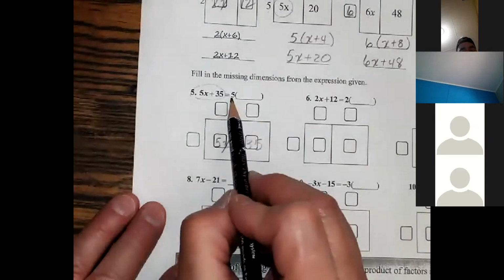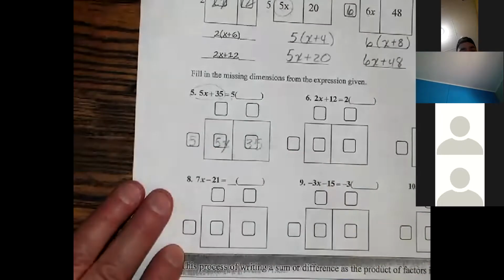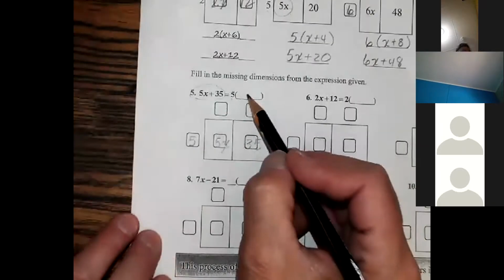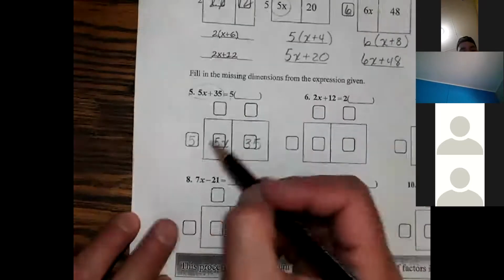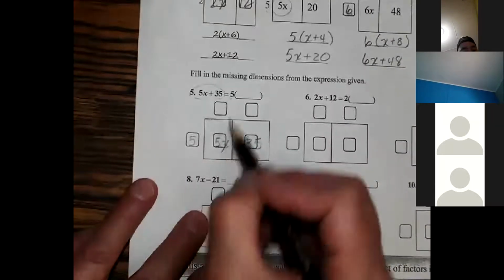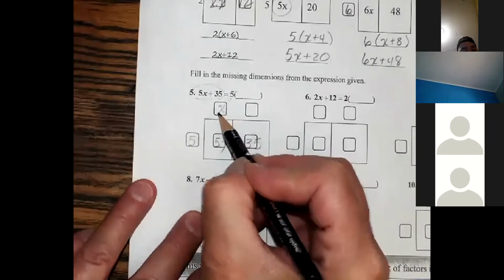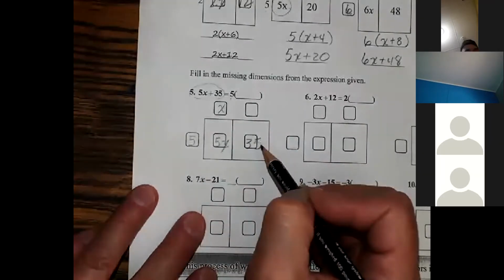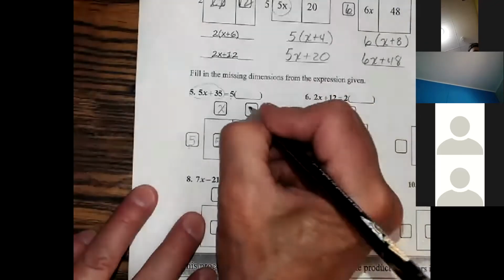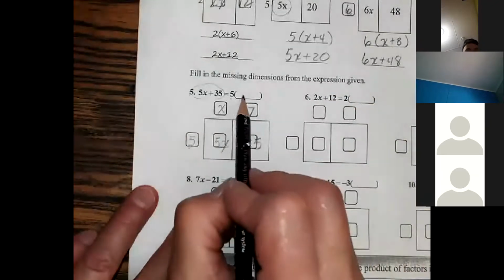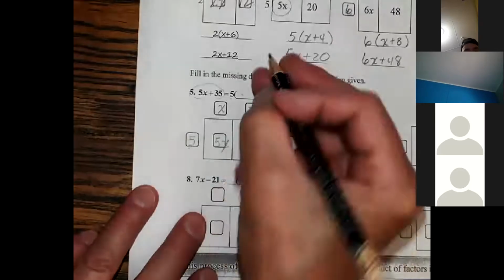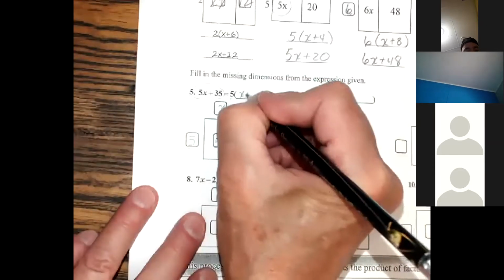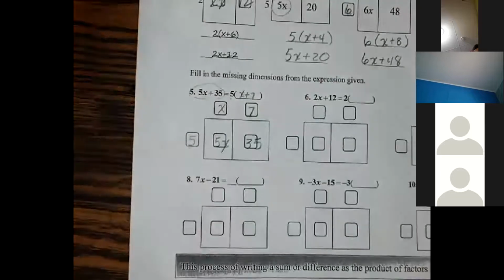This 5 is going to have to go over here. And then we just have to figure out what goes here. So it's going to have to be, yep, the x is the missing factor here. And over here to find this missing factor, it'll be 35 divided by 5. Here we go. And now it's easy to fill in this part. A little puzzle.